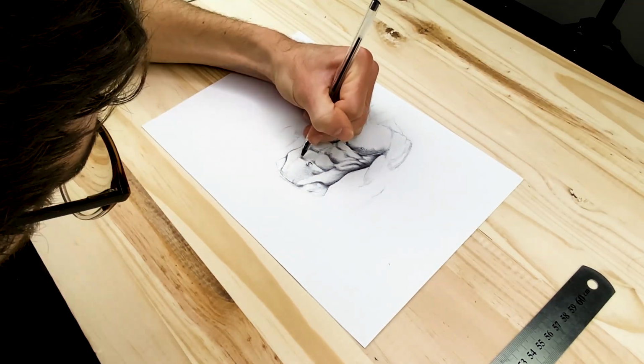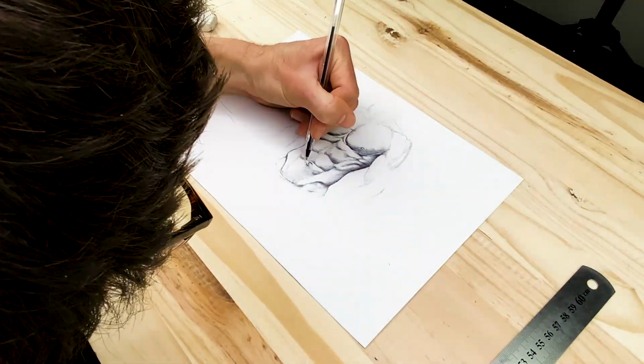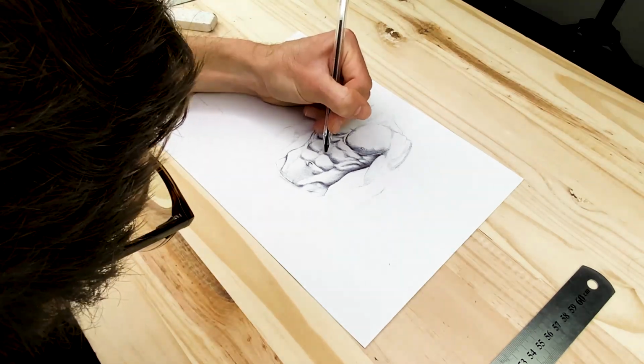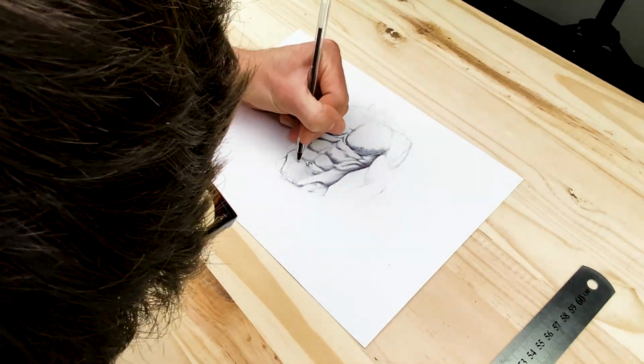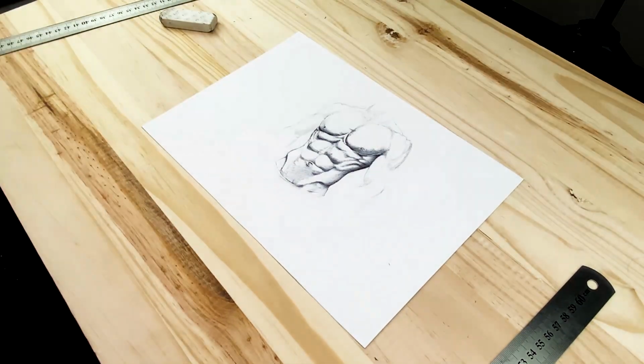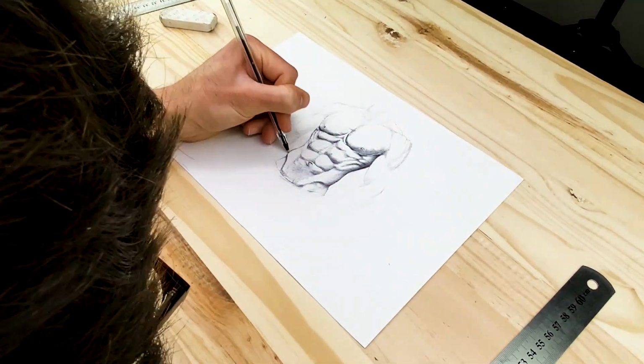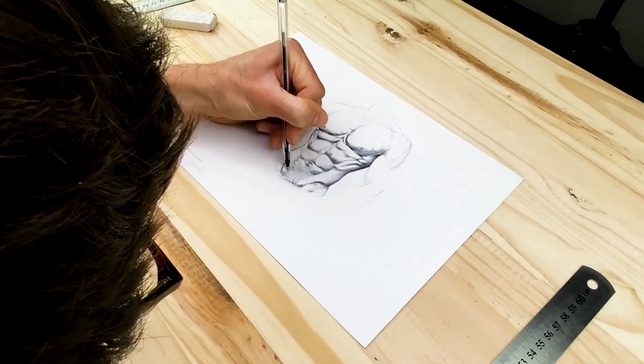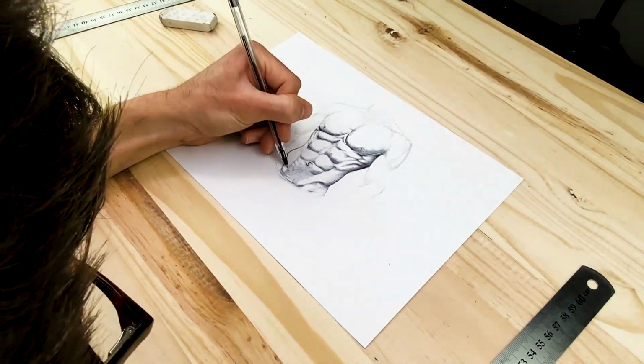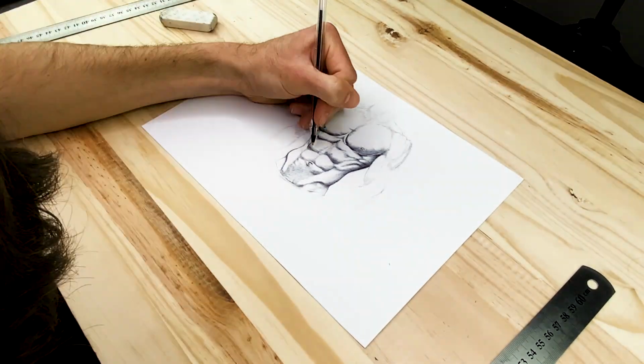So naturally, for instance, when we work our way through the abdominal muscles, the lower abdominal muscles tend to be less defined, so we'll find that the shadow formation starts to become a little bit more faint or a little bit lighter, and this is just due to the fact that those muscles are not as defined as the upper abdominal area.